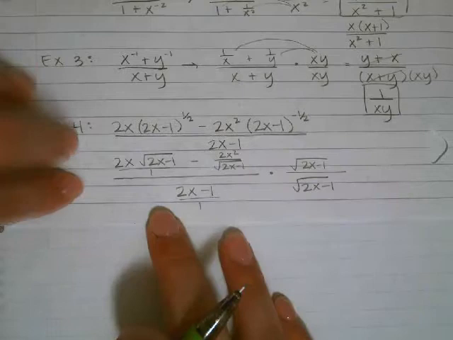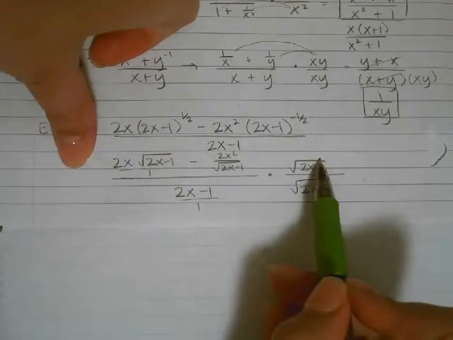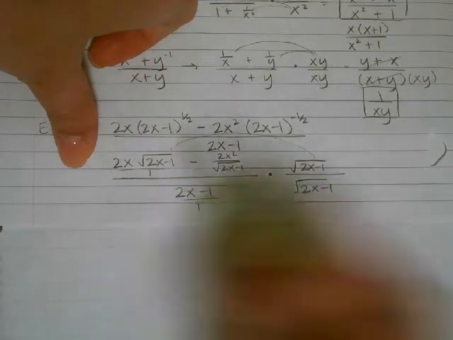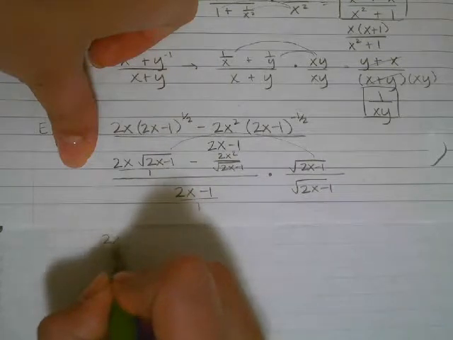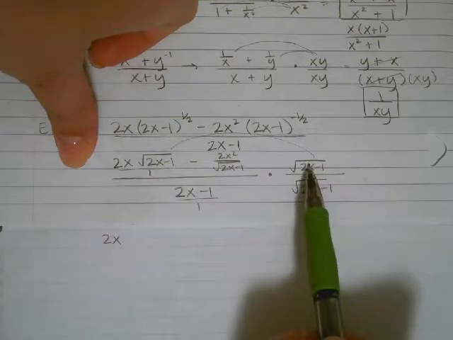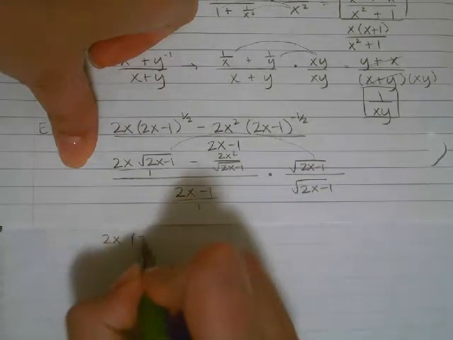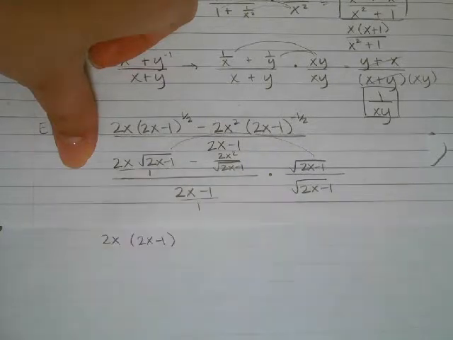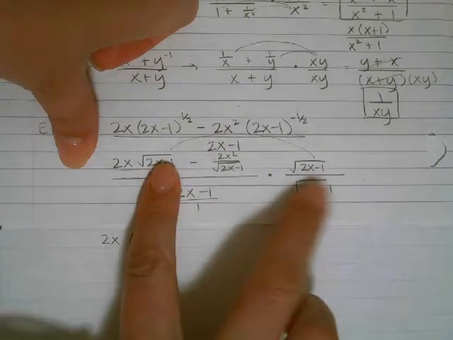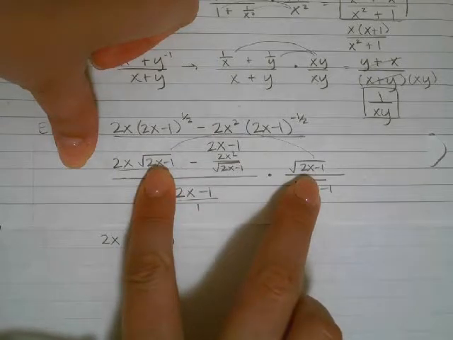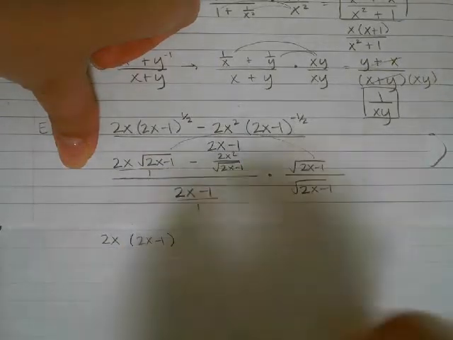Okay, so if I take this and multiply it by the first piece, I still have that 2x in the front, but now the radicals cancel out and I just get the 2x minus 1. Square root of 2x minus 1 times square root of 2x minus 1 is just 2x minus 1.